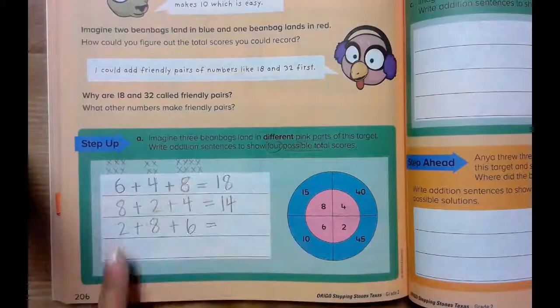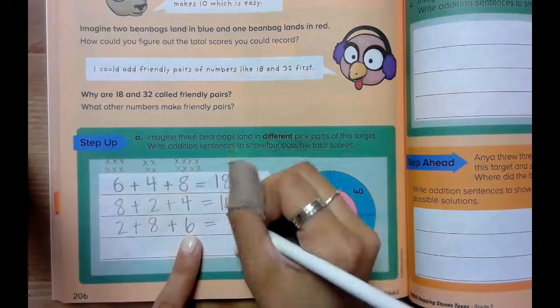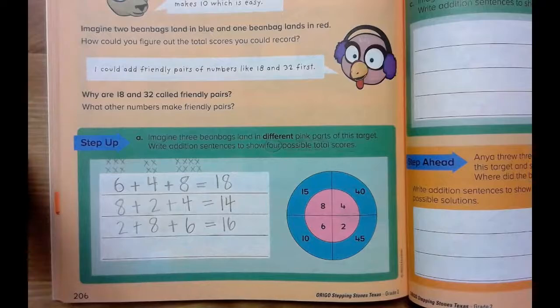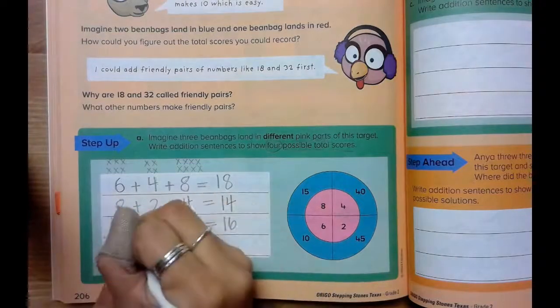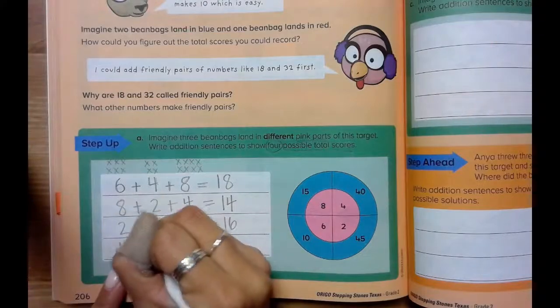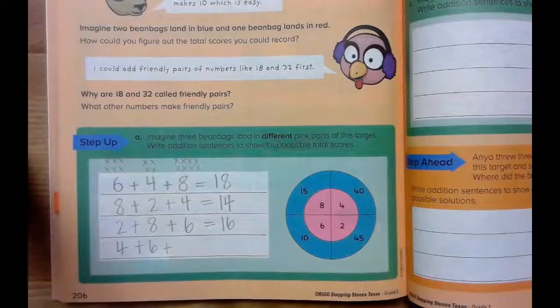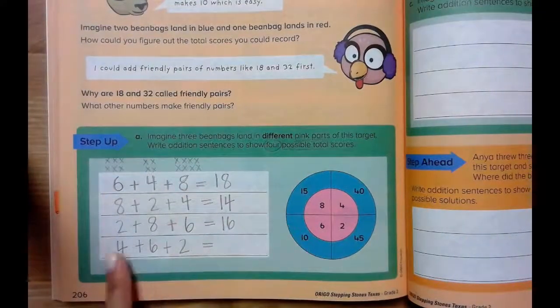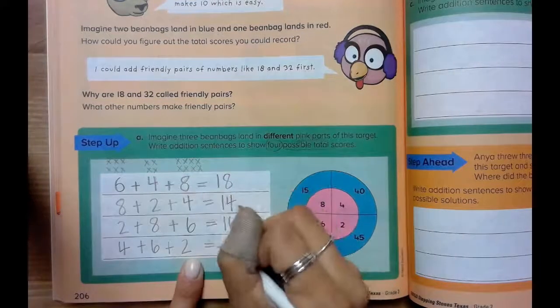I know 2 plus 8 is 10, plus 6 is 16. Now I have one more combination I have not done. I have 6 plus 4. I need to do 4 plus 6 plus 2. 4 plus 6 is 10, plus 2 is 12.